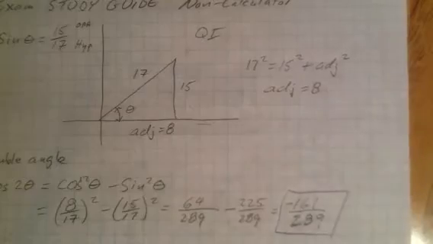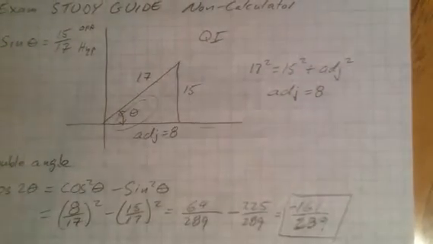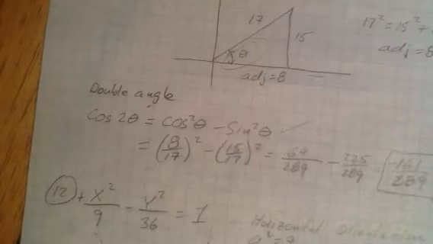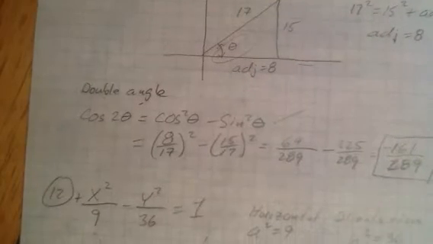All right, so I'm given this data, a little bit of Pythagorean here. Now I've got my full triangle. Okay, now I'm ready to do the double angle formula. This is theta, and there are three different versions of the double angle formula. Either one of them works. This is kind of my personal favorite.